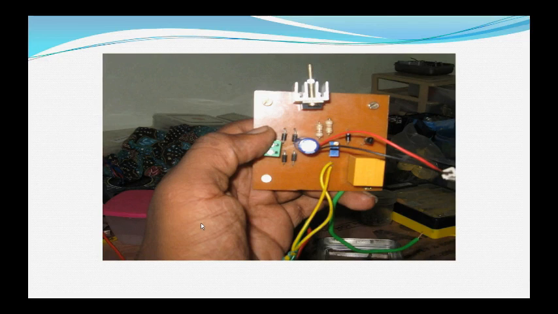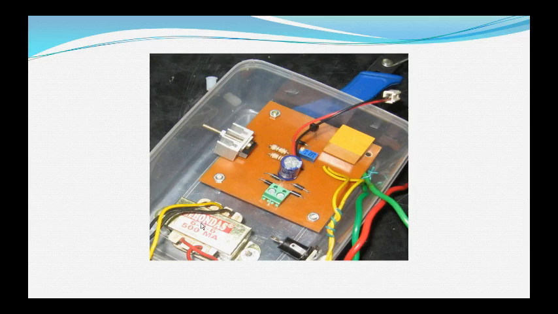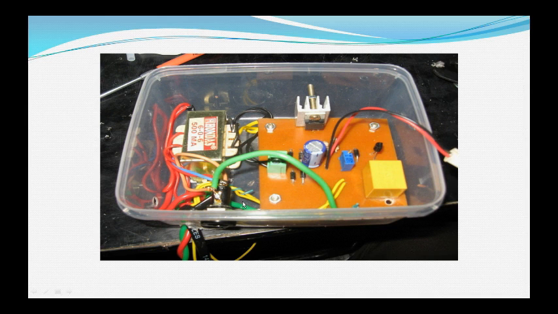Before attaching the PCB to the box, solder all the components and the wires to the PCB, place the screws and the studs in position, place the PCB over the screws and tighten them firmly. The next step is to pull out all the wires through a single hole like this. Next, solder the mains.